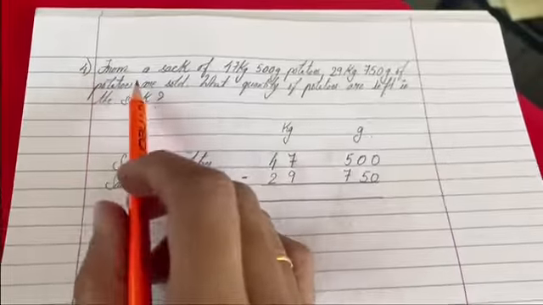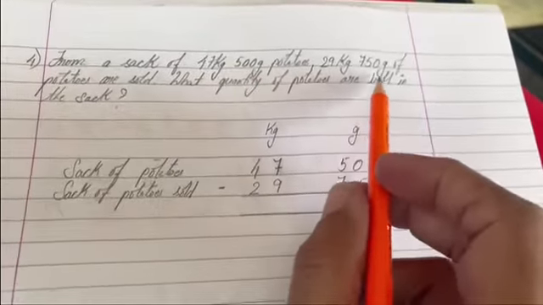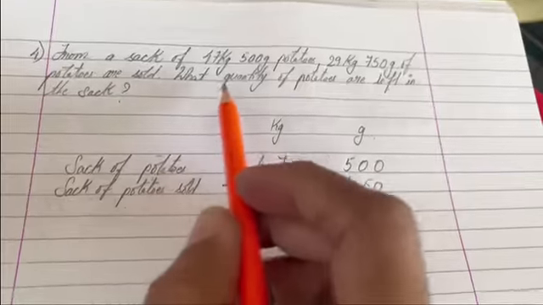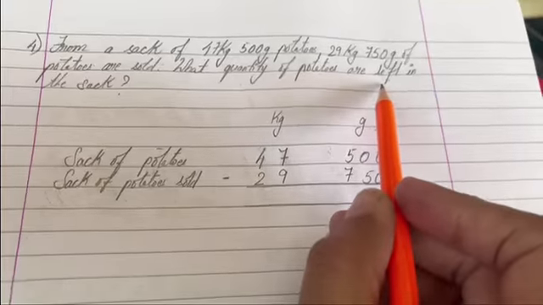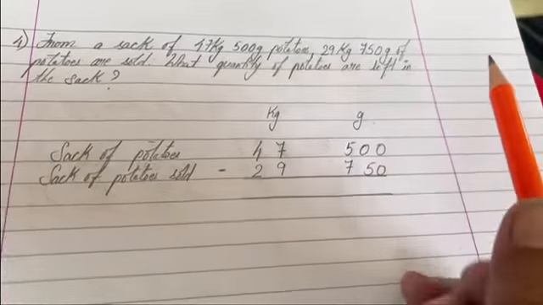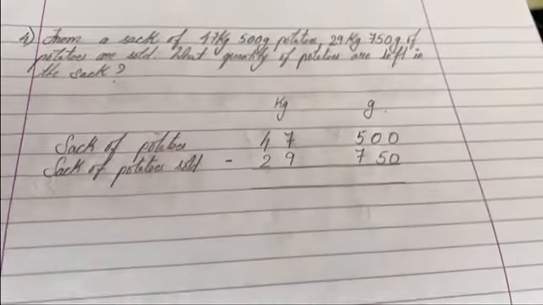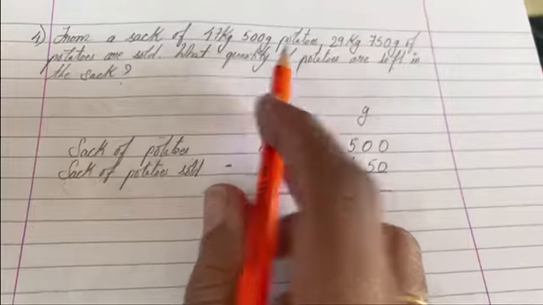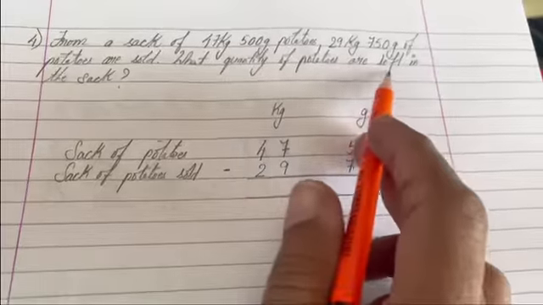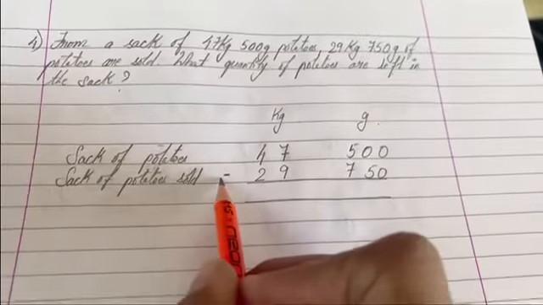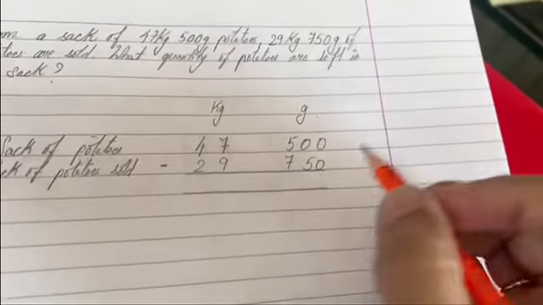Question 4. From a sack of 47 kg 500 grams potatoes, 29 kg 750 grams of potatoes are sold. What quantity of potatoes is left in the sack? So here you can see the word left is mentioned, which means that you need to subtract. First you will write kg and then grams. The sack of potatoes is 47 kg 500 grams and the potatoes sold is 29 kg 750 grams. Don't forget to mention the minus sign. Now let's start. So 0 minus 0 is 0.